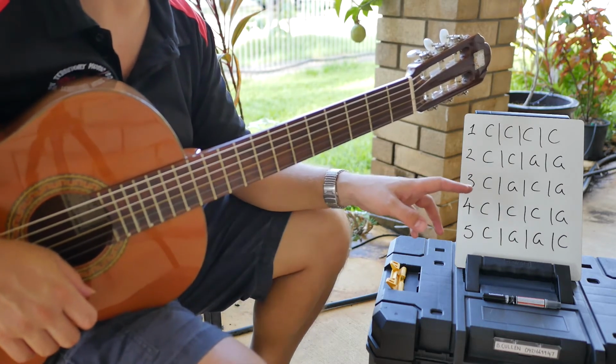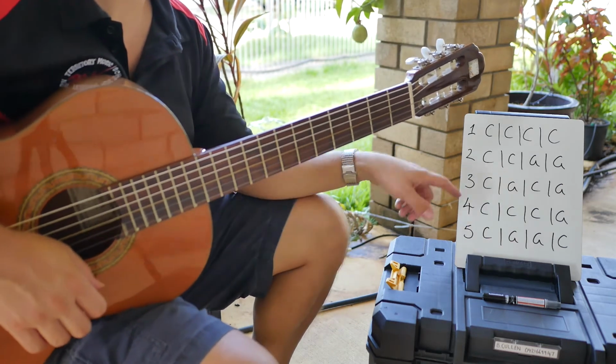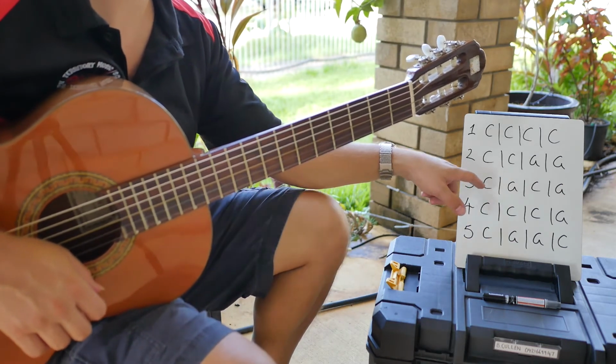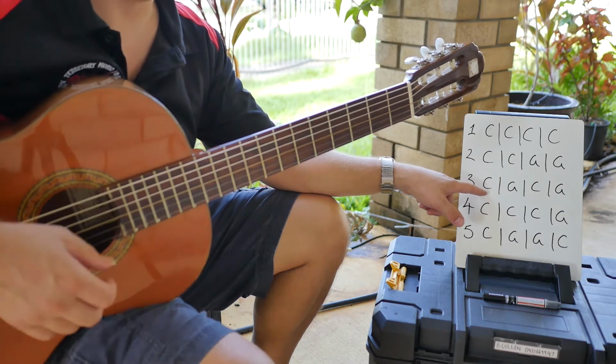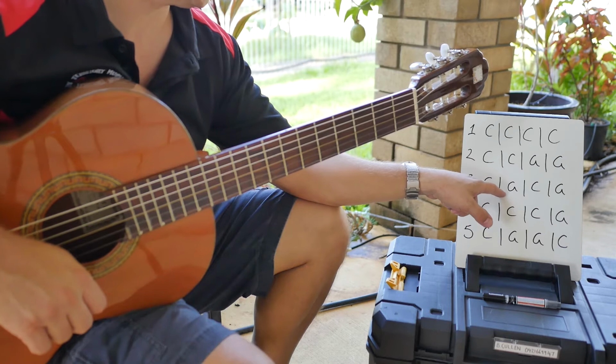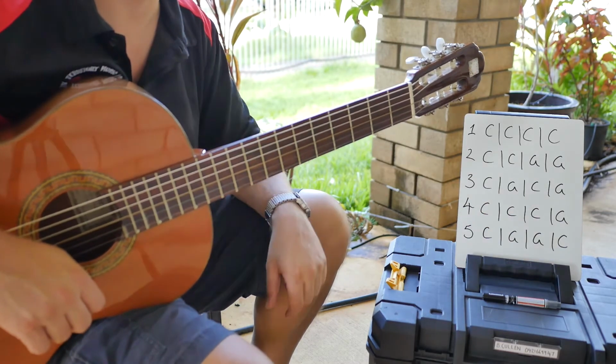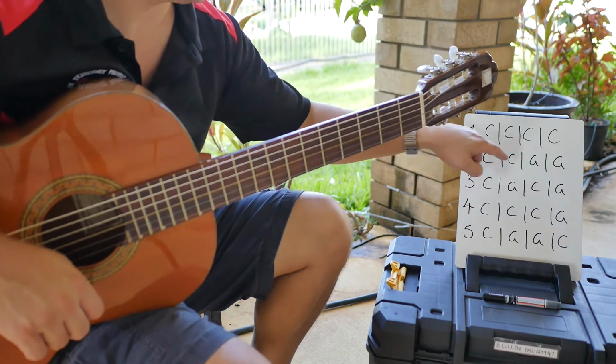If you didn't stop on 4, then you probably weren't counting. Make sure you count. Okay, let's try example number 3. We're going to play C for 1 bar. It's 4 beats or strums. And then we're going to play G for bar 2, then C for bar 3, and then back to G again. We'll do this twice in a row as well.